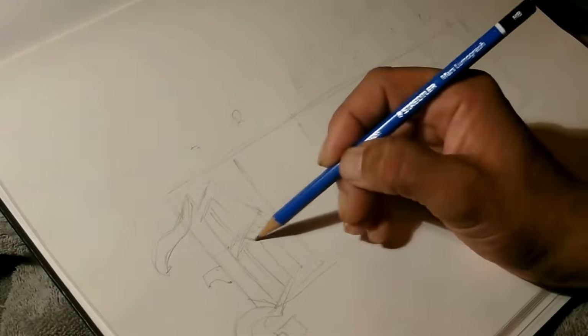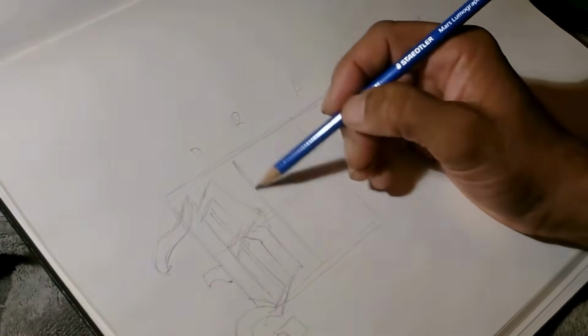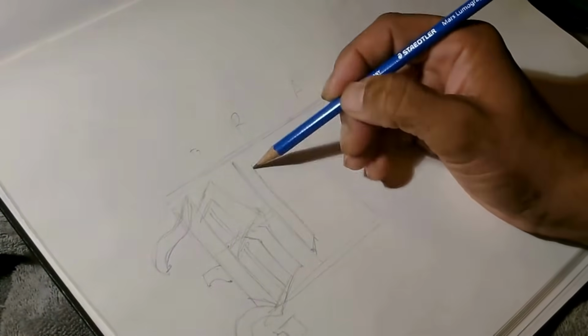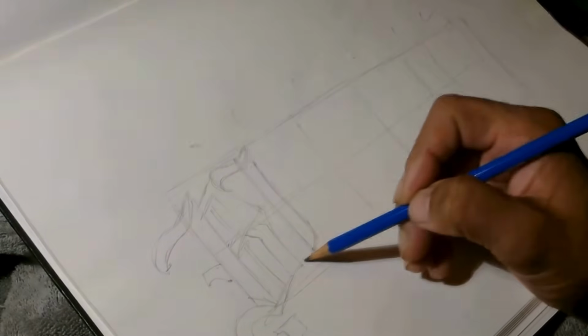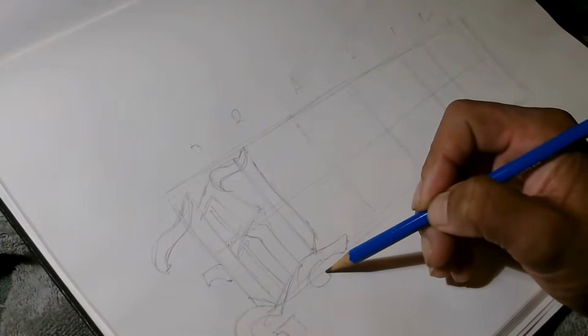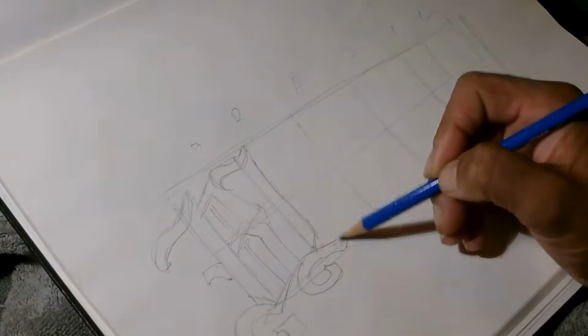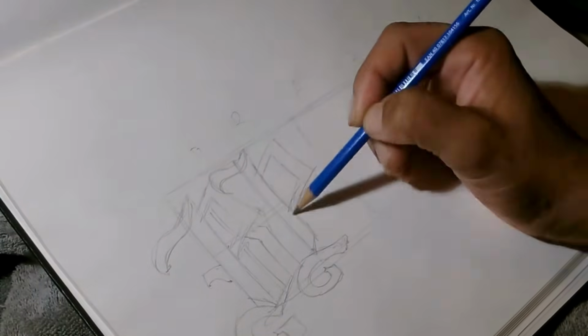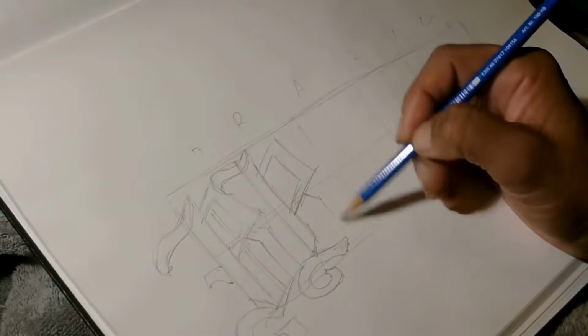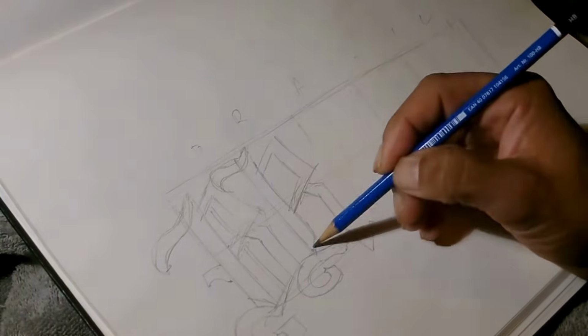Next, write the word Brazil, B-R-A-Z-I-L. Keep the letters inside the guidelines so the word reads as one solid piece. Brazil is located in South America, and this piece is inspired by its culture.